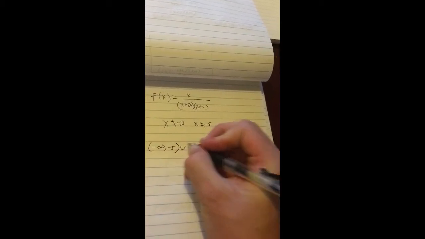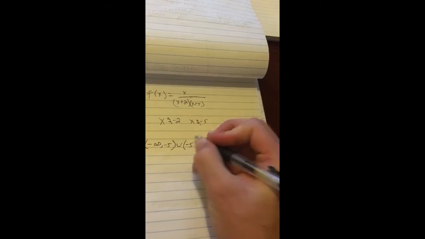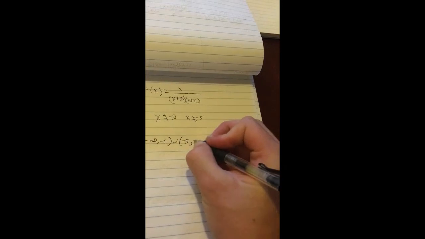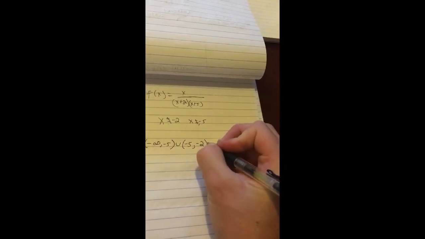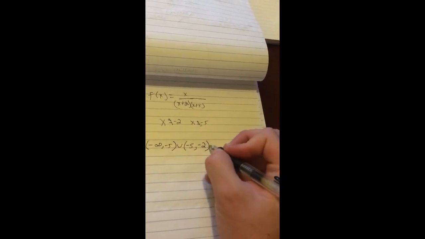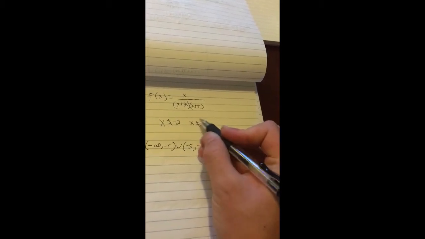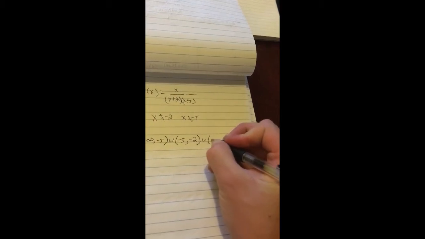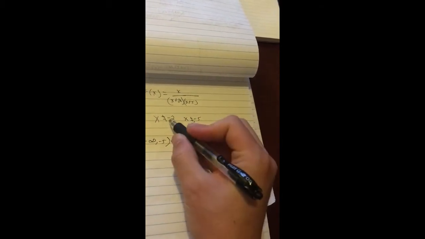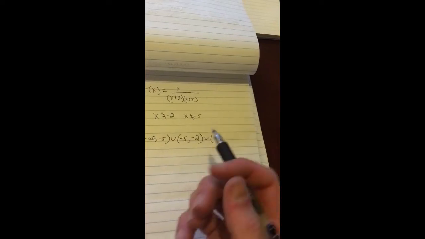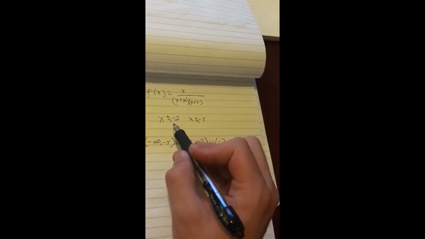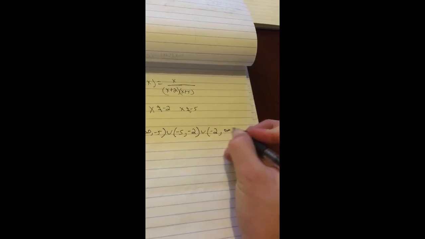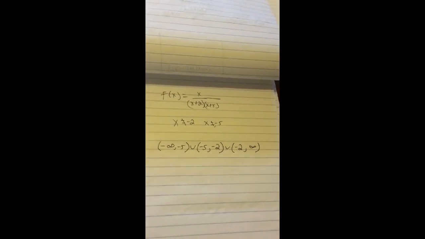And then we're going to say union. We're going to say, yep, -5 is still not allowed. That's why we use the parentheses. But then any number in between -5 traveling to -2 is allowed, but -2 is also not in the domain. So we always use parentheses when that number is not allowed in the domain. Union, -2 is still not allowed, but any single number that's bigger than -2 is allowed. And the way that we communicate that any number bigger than a number is allowed is we put comma, and we put a positive infinity in close parentheses.